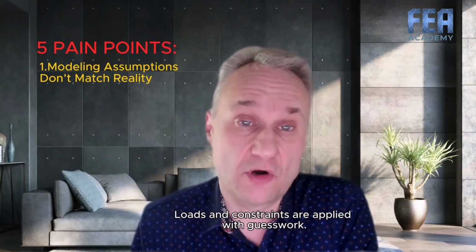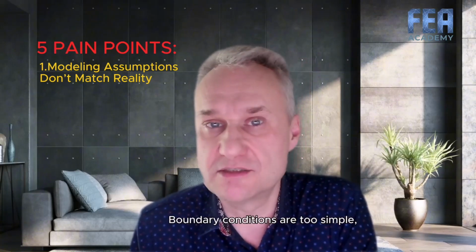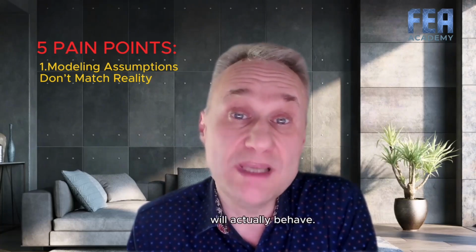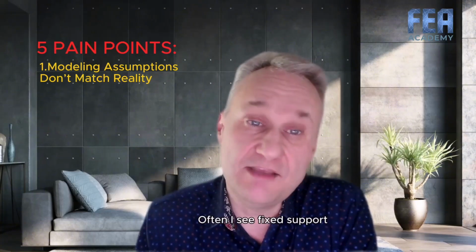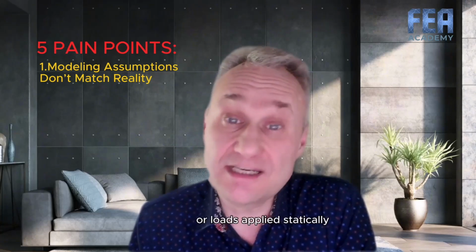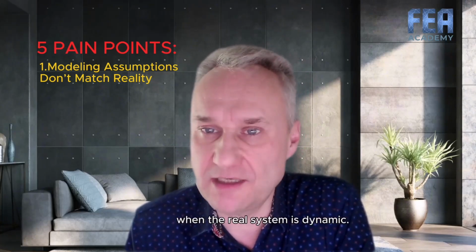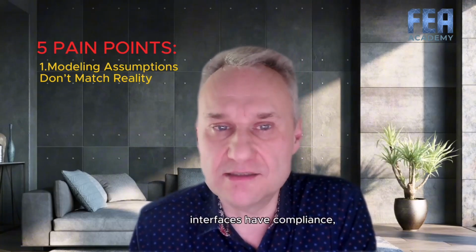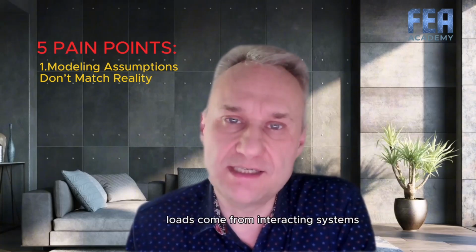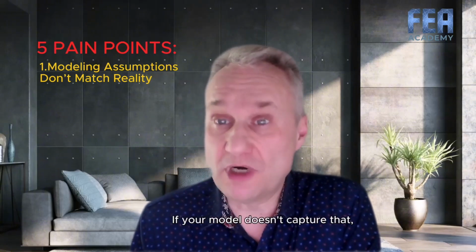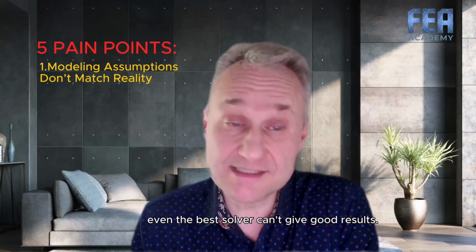Loads and constraints are applied with guesswork, boundary conditions are too simple, or simply don't reflect how the part will actually behave. Often I see fixed support where bolts should be modeled, or loads applied statically when the real system is dynamic. The real world is messy. Interfaces have compliance. Loads come from interacting systems, and supports are never perfect. So if your model doesn't capture that, even the best solver can give bad results.